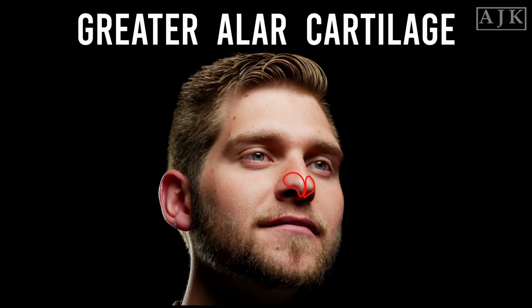The ball of the nose is made up of two pieces of cartilage that come together and meet together at the tip of the nose. These pieces of cartilage are called the greater alar cartilage. On me, you can actually see a little bit of a separation between these two pieces of cartilage. There's kind of a little dent at the tip of my nose.